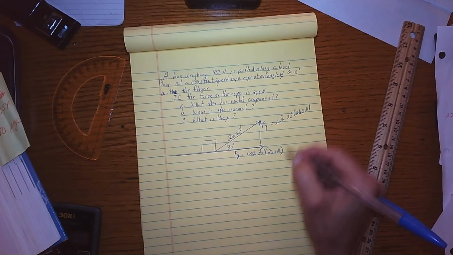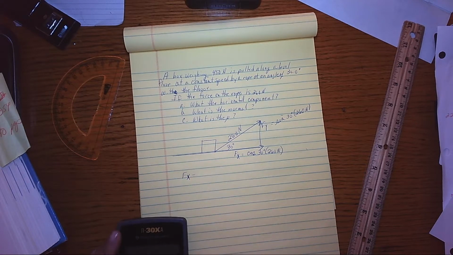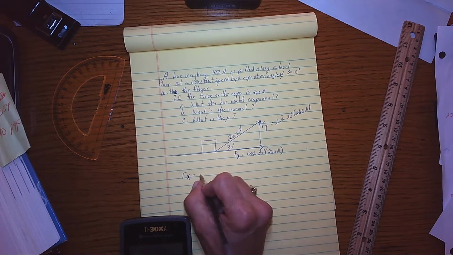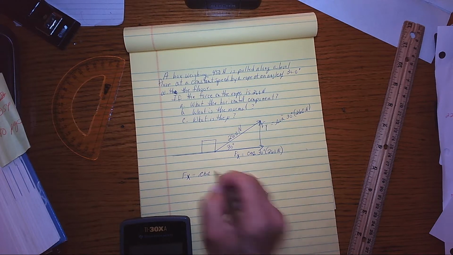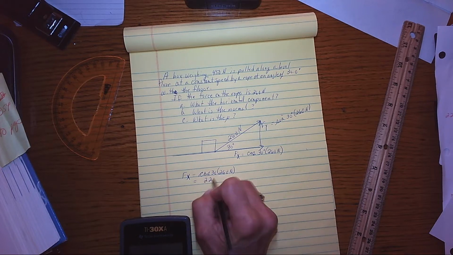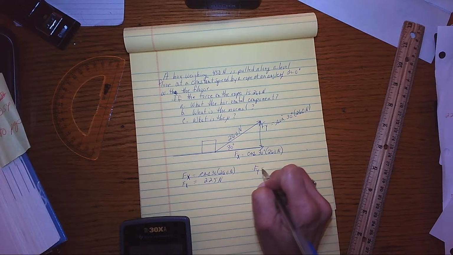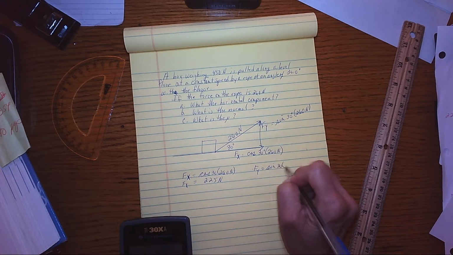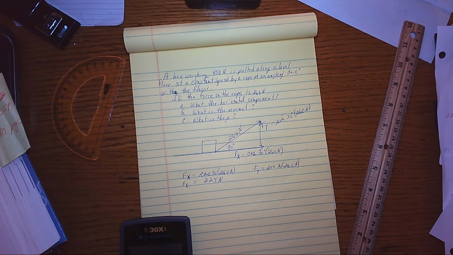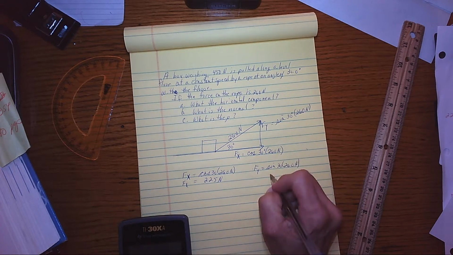So let's just plug these in and say Fx, which is just the horizontal one, that's Fx. And Fy is going to be the sine of 30 times 260, or 130 newtons.